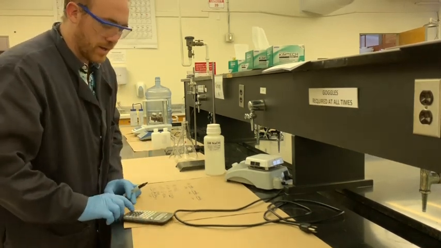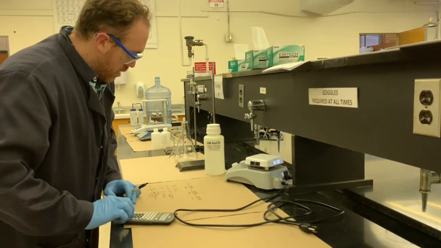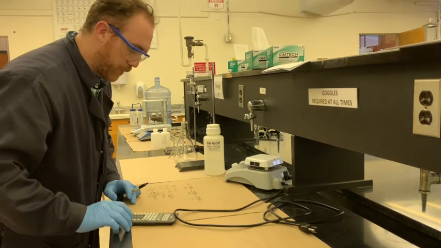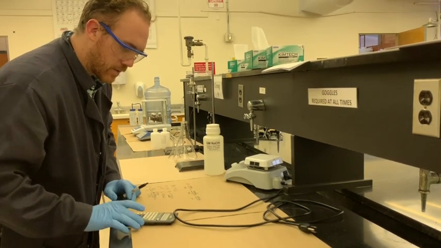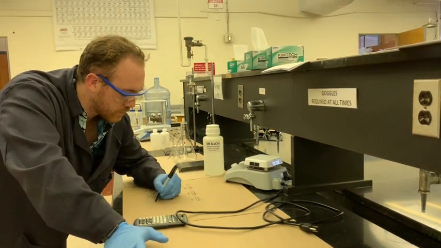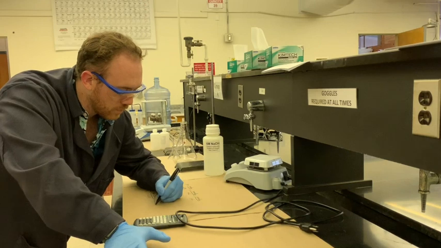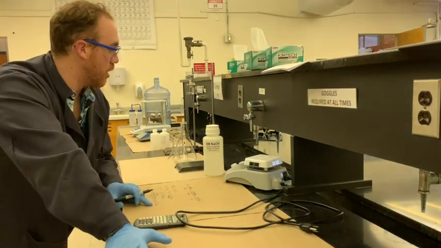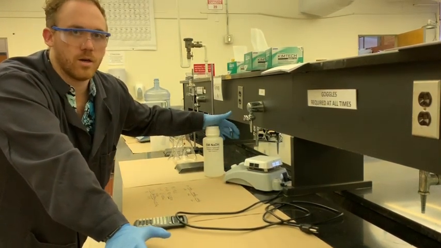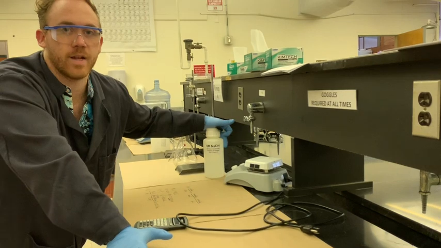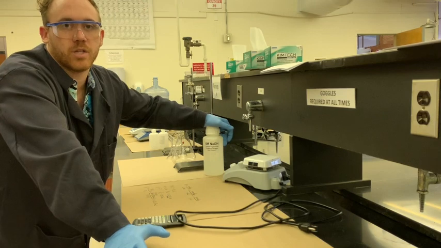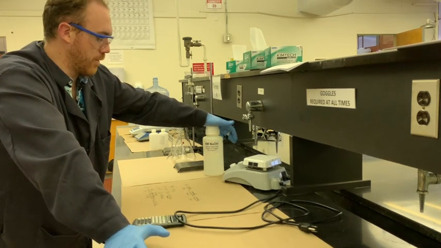So let's punch this all in. 0.250 times 500 divided by 6 is going to give us 20.8 milliliters. And that's how much of the 6 molar NaOH we're going to need to prepare the solution that we need for starting this titration. Then we're going to standardize that solution, and we're going to use that standardized solution to do our titration of the H2SO4. All right, let's keep going.